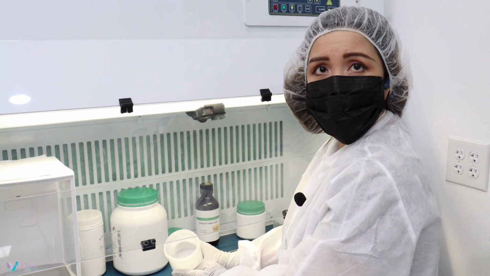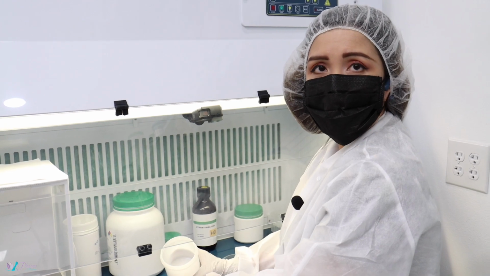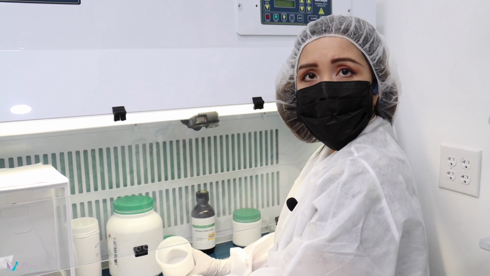After I've done the skin test, this product is good and ready to be transferred to the final container and labeled for the patient.